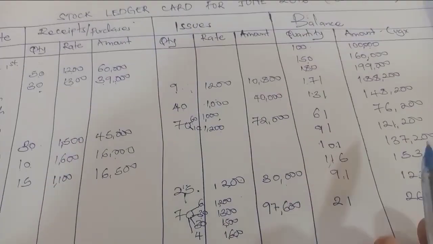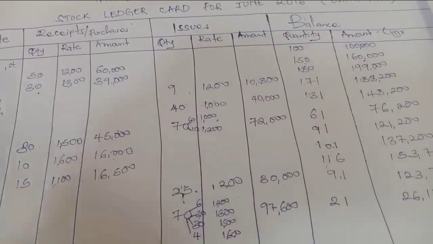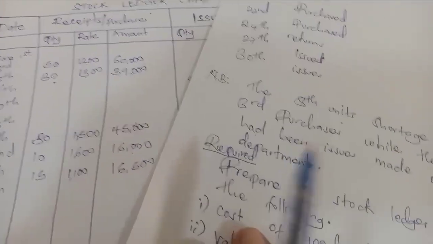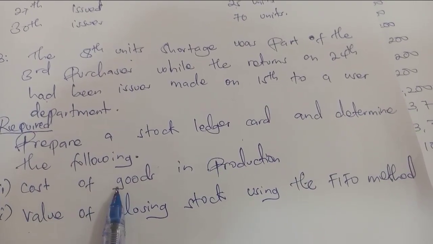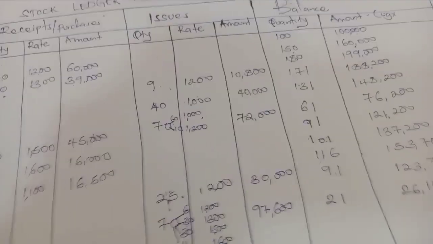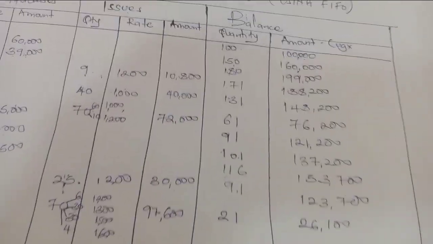Then our question, they asked us to calculate for the cost of goods used in production.